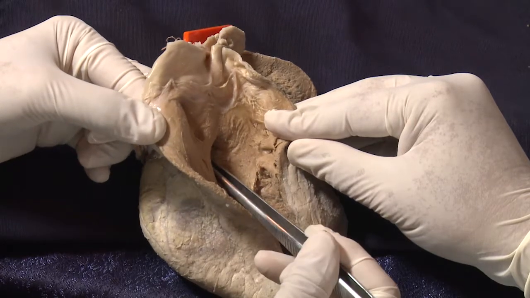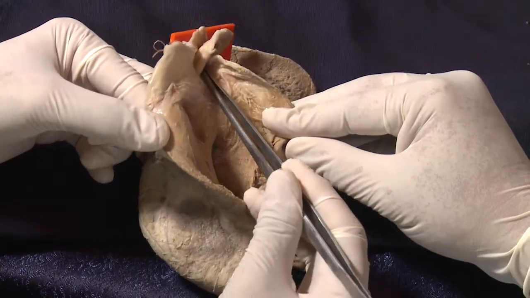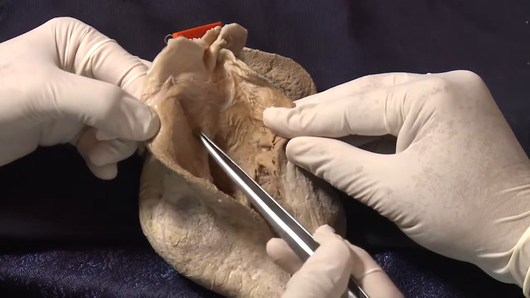So there is a coronary sinus here draining most of the cardiac veins from the left ventricle.